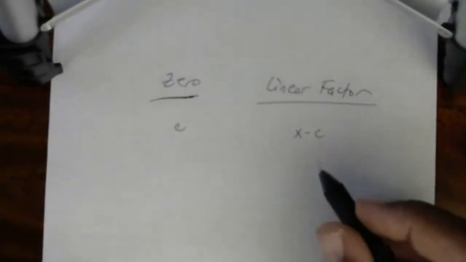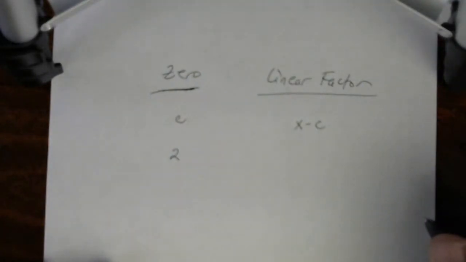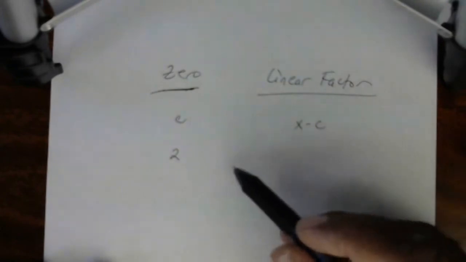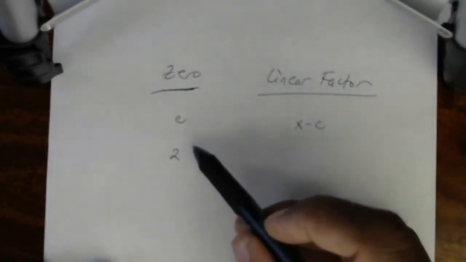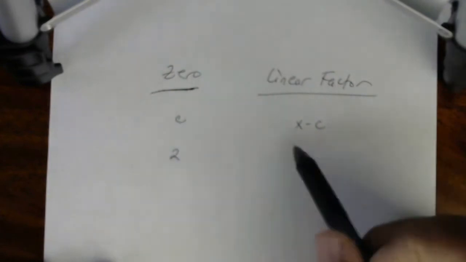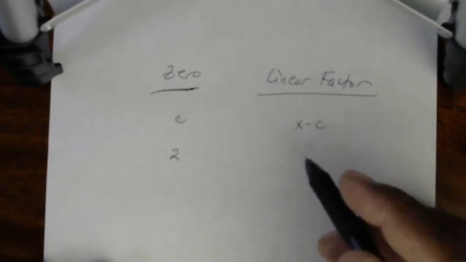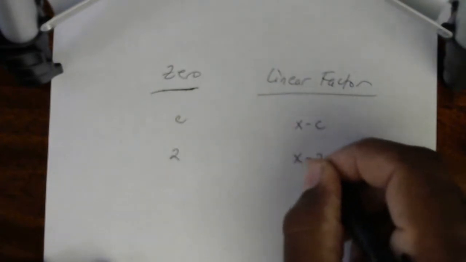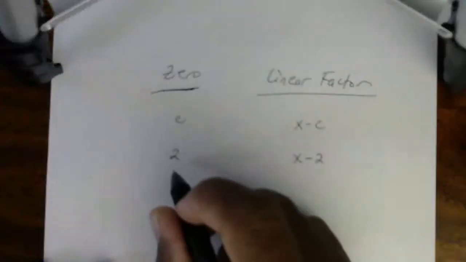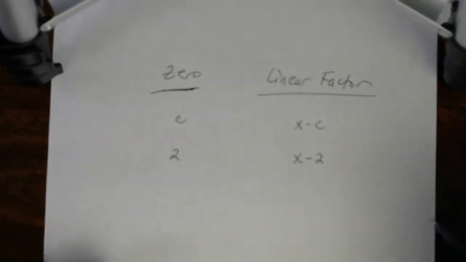All right, so here are some examples. If we have a zero of 2, we can write 2 as a linear factor. So if I go back up to my formula, I can substitute c for 2. So if c is 2, I can write out my linear factor as x minus 2. So 2 as a zero is x minus 2 as a linear factor.